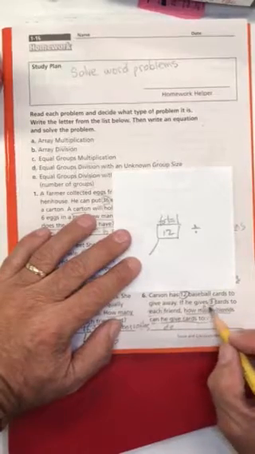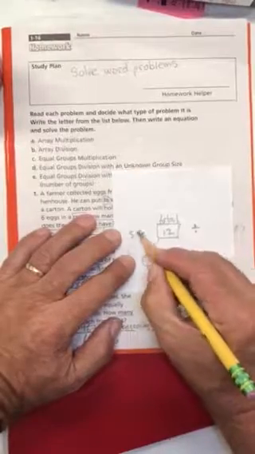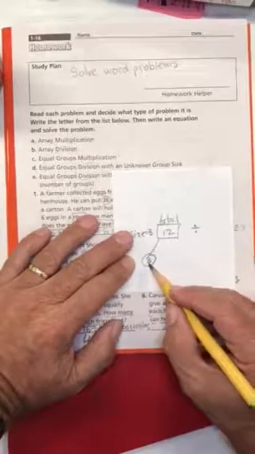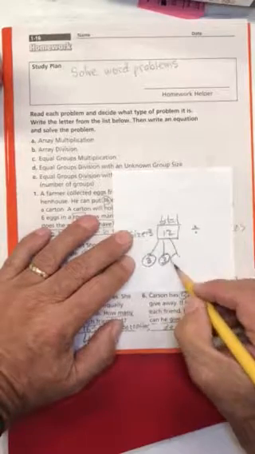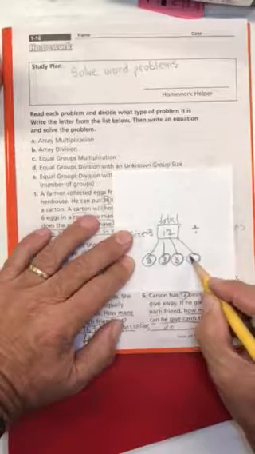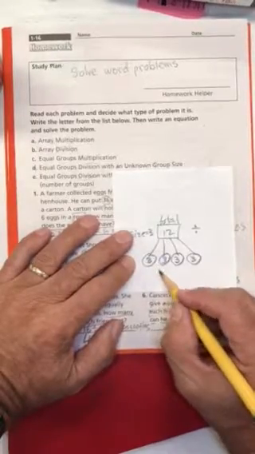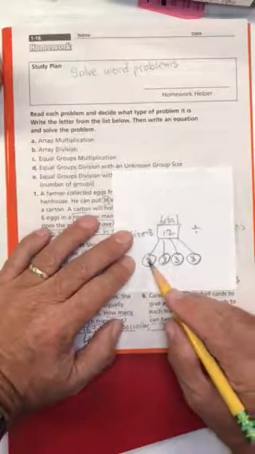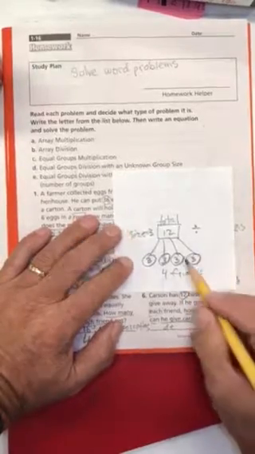Now, he gives 3 cards to each friend. So we know the size of the group is 3 because each friend gets 3. So 1, 2, 3. Another friend gets 1. 4, 5, 6. Another friend gets 1. 7, 8, 9. Another friend gets 1. 10, 11, 12. Stop. I ran out of cards. You could also put 3 dots instead to represent it, and then you just count up the dots. So what do we end up with? How many friends? 1, 2, 3, 4. 4 friends. And we did that by dividing.